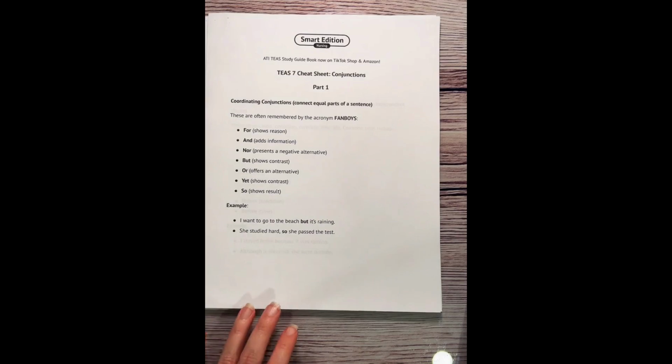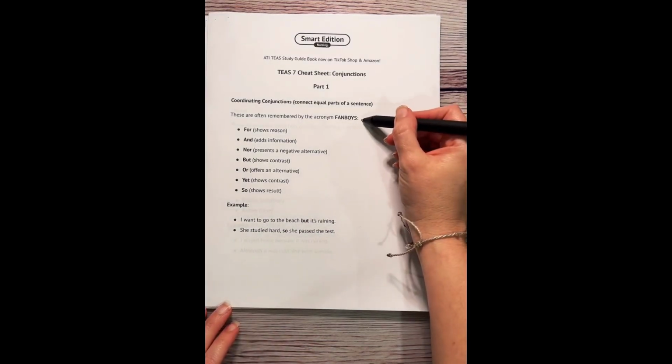All right, so make sure you guys are taking a screenshot. I know a lot of you are familiar with FANBOYS. These are for coordinating conjunctions. You're going to see questions on conjunctions on section 4, which is the English language usage section of your test. And you're going to see questions on adverbs like we saw earlier in the practice test questions, adjectives, nouns, pronouns, modifiers, prepositions, and conjunctions. So for your most common conjunctions, you can use the acronym FANBOYS.